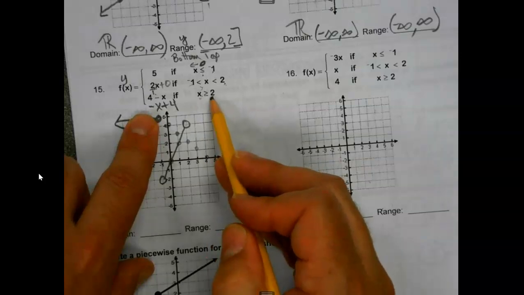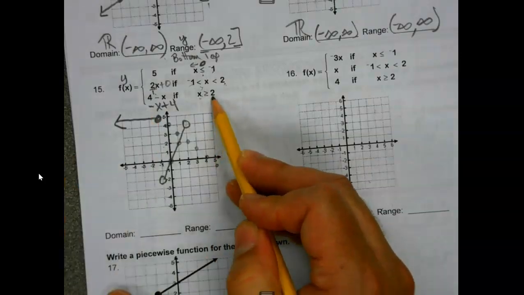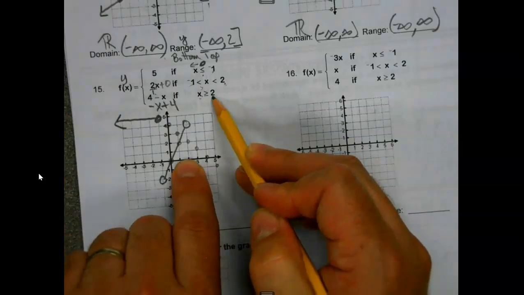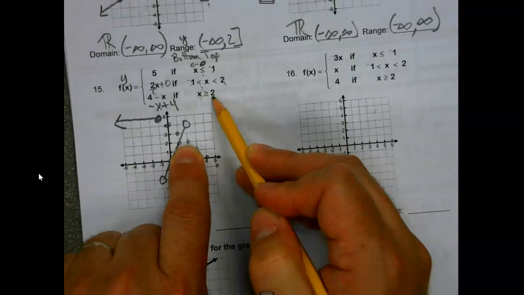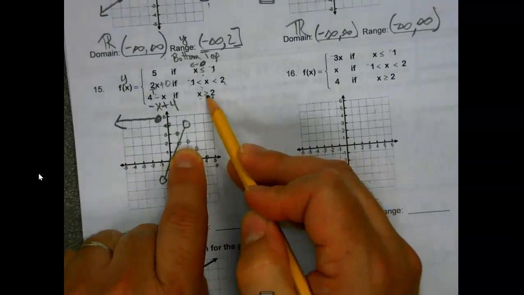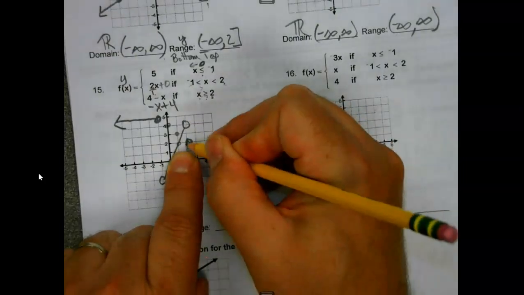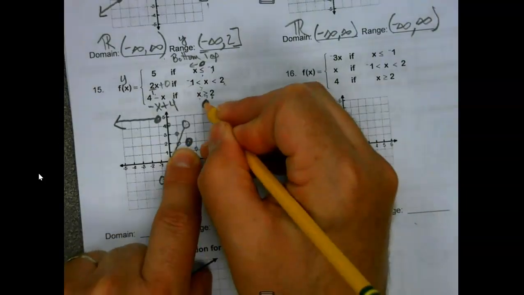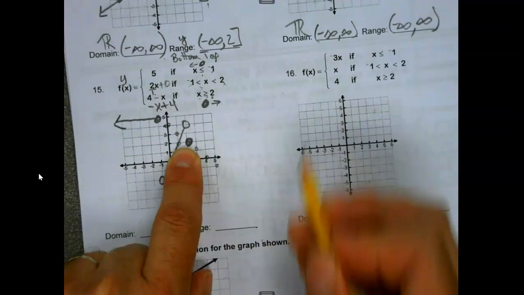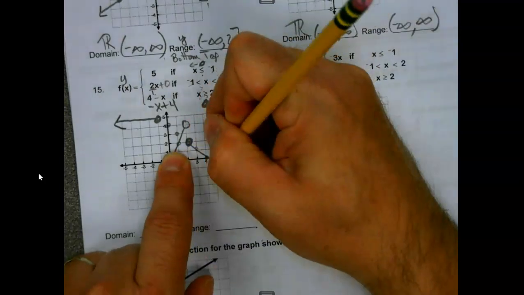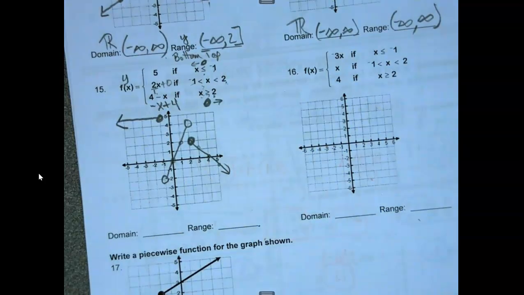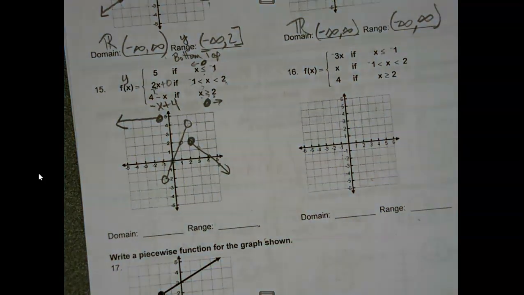We're starting this one. Wow, they're even moving these around now. We start this one at x equals 2. Okay, there's the point at x equals 2. It's greater than or equal to, so a closed end dot. We're connecting the points to the right. I don't want any of the rest.